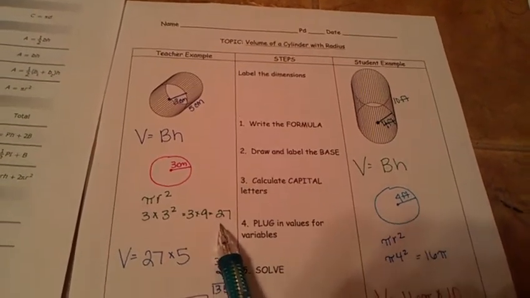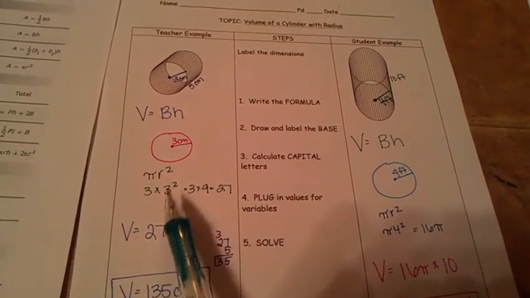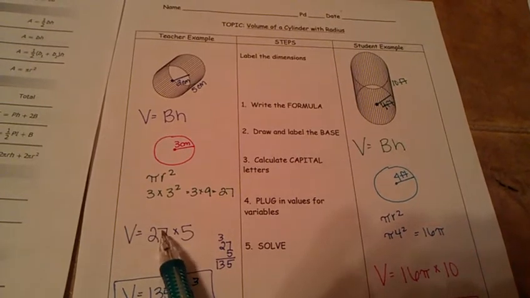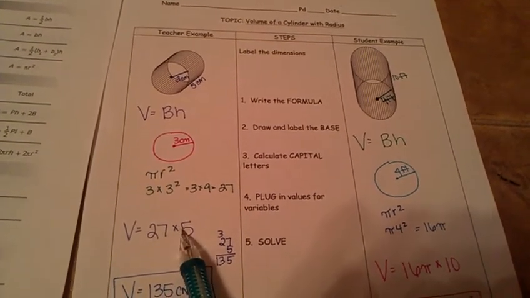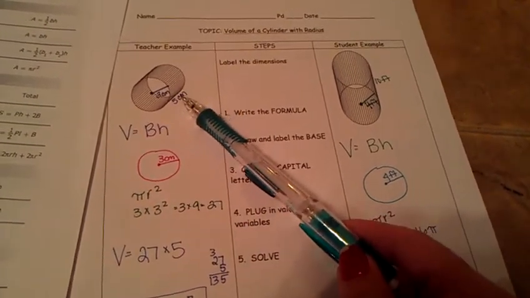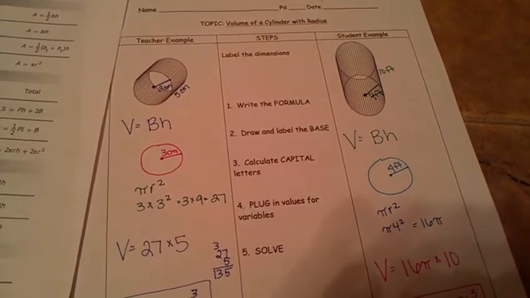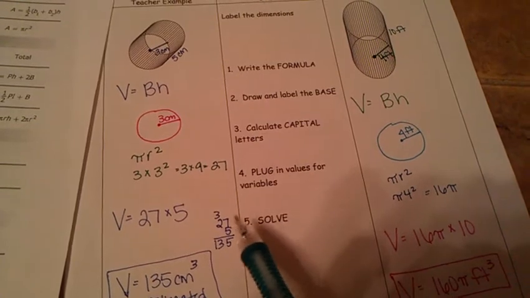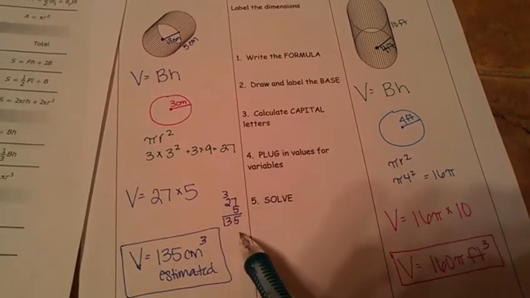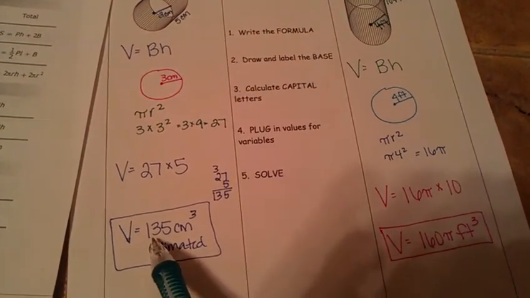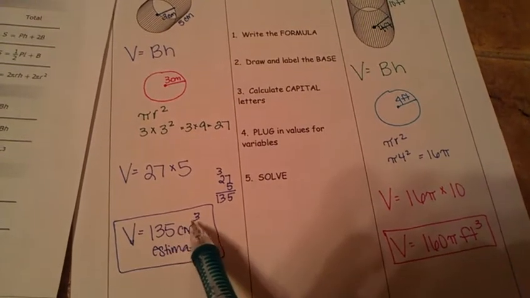Okay, my next step is plug in values. My area of the base, volume equals area of the base. My area was 27. And then my height connects my 2 circles. My height is 5. So 27 times 5, you'll even see I've done my calculations over here to the side. It's 135. So the volume is equal to 135 centimeters cubed.